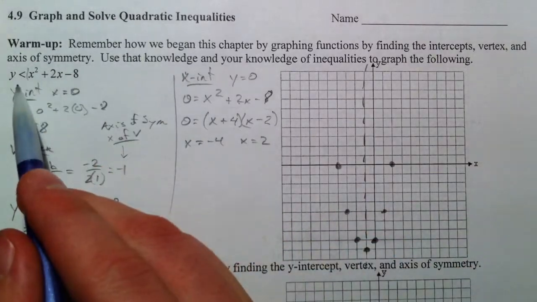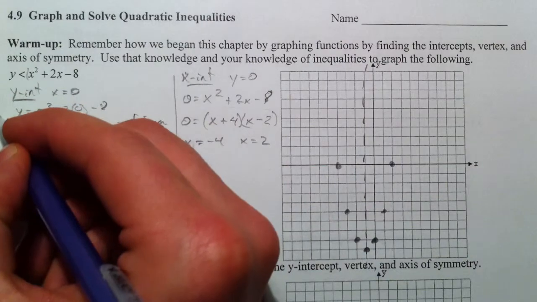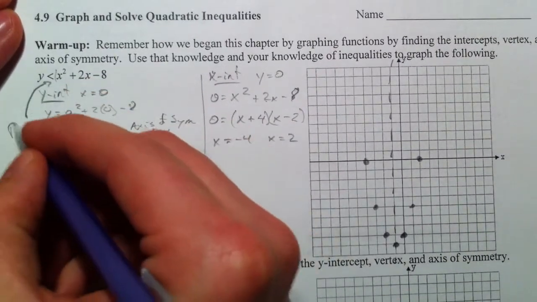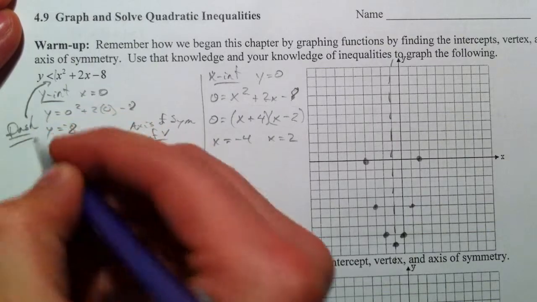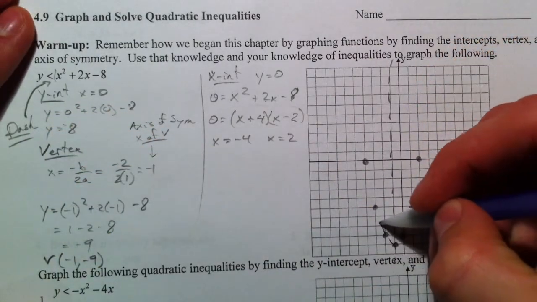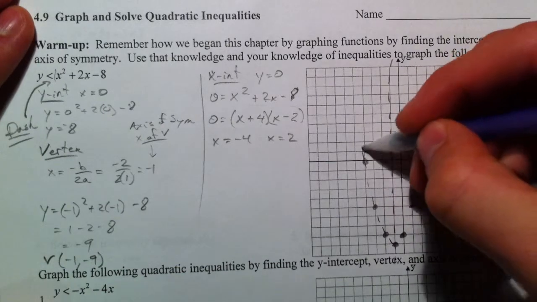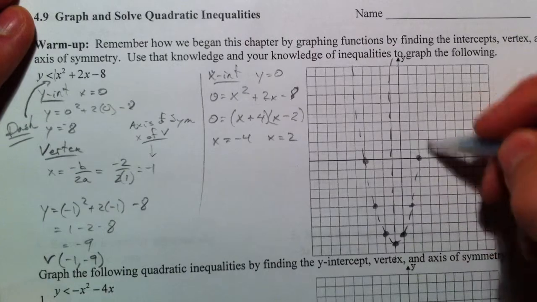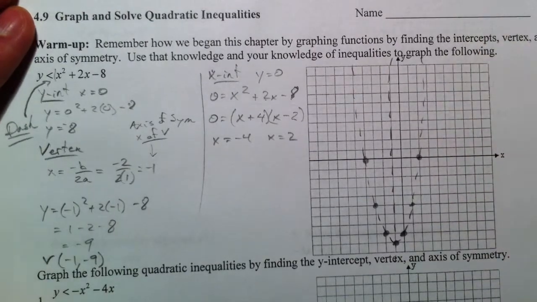And just remember that this right here, this being less than, is telling us that this should be dashed. Sometimes I try to make a note of that before I even start, because otherwise I forget. I get so excited about drawing this parabola and you just sort of forget.